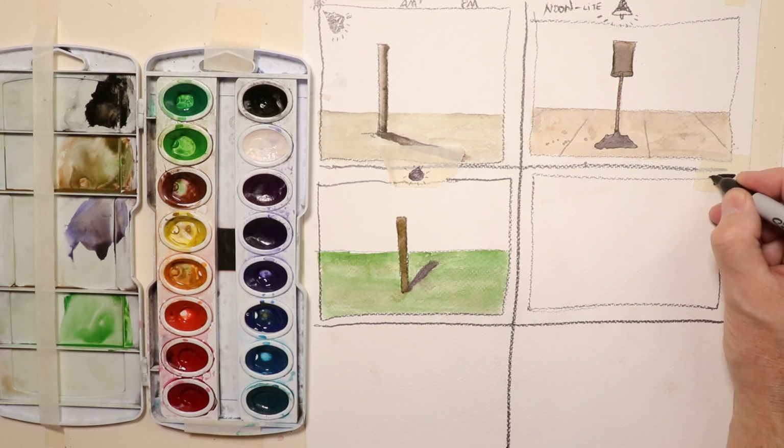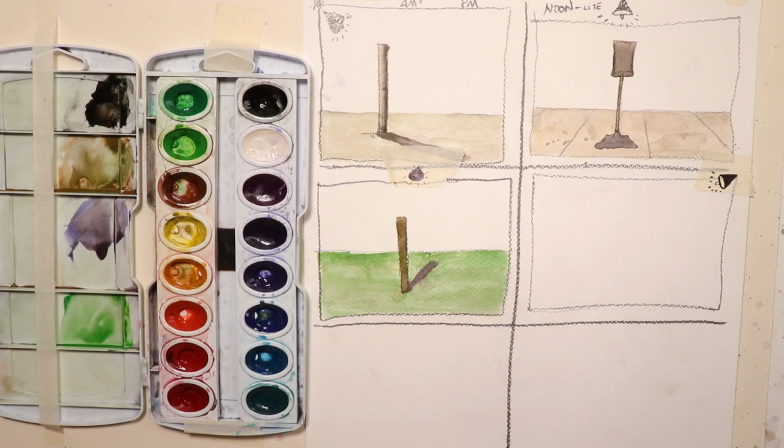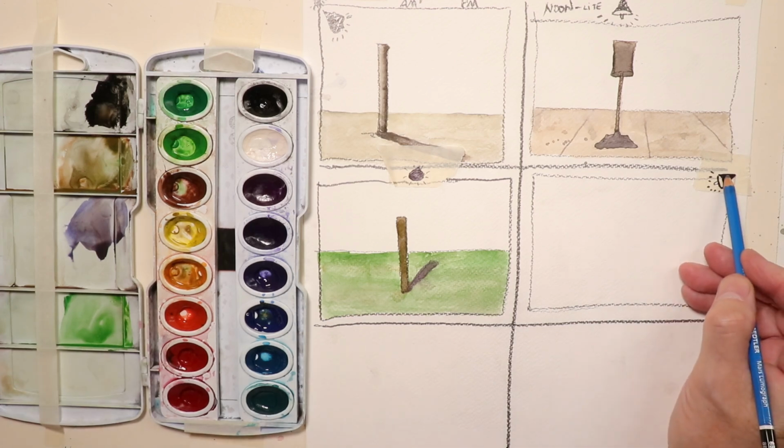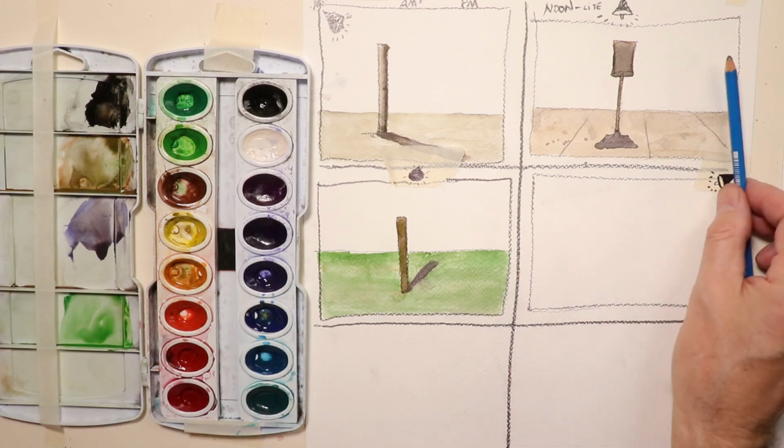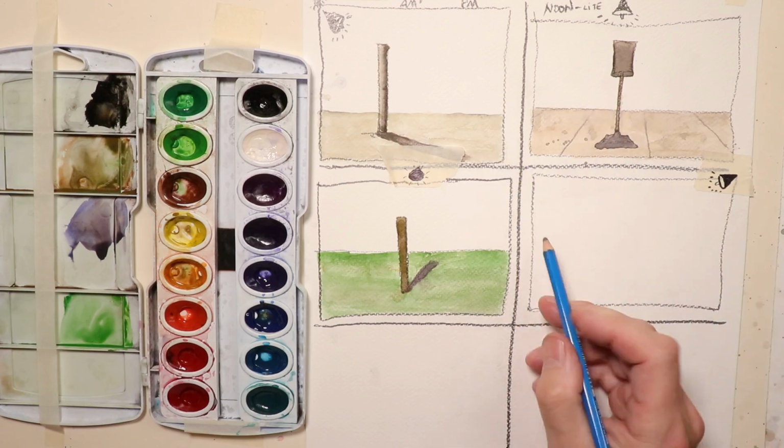Our light bulb, like that. And there we have our light coming from the right, shining across our painting this way.